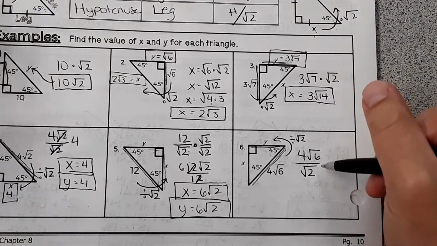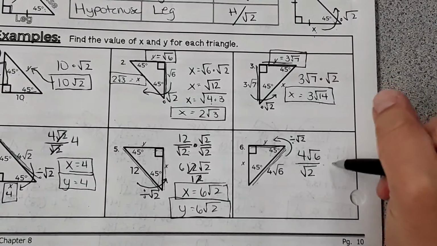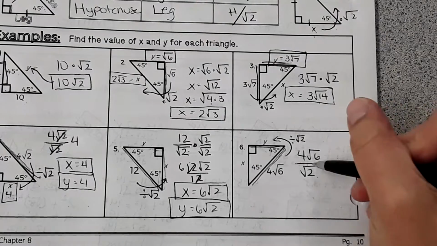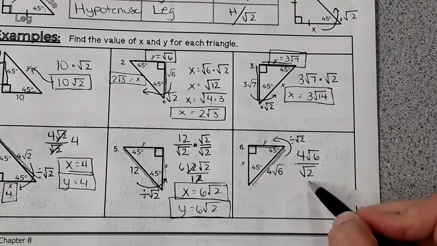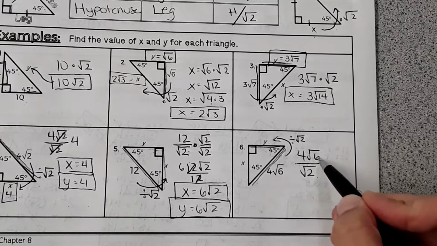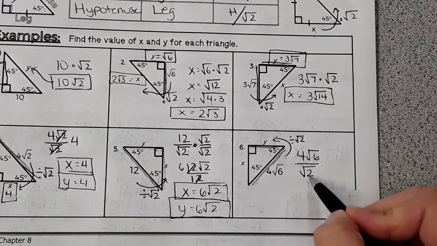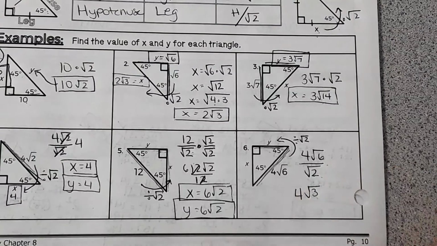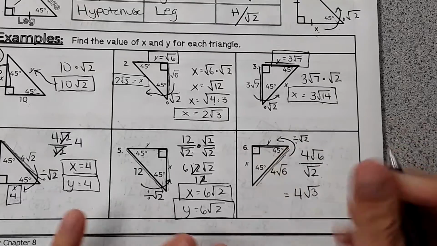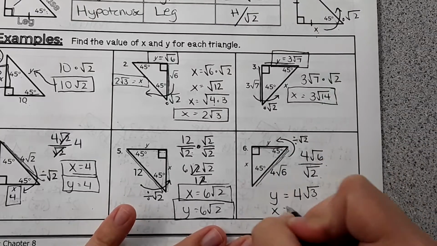With these square roots, yes, you could multiply by square root of 2 over square root of 2 to get rid of the radical as a denominator. Another thing that works is just like you can multiply square roots, you can divide them as well. So square root of 6 divided by square root of 2 is square root of 3. So this simplifies to 4 square root of 3. And that's your length of y and also your length of x.